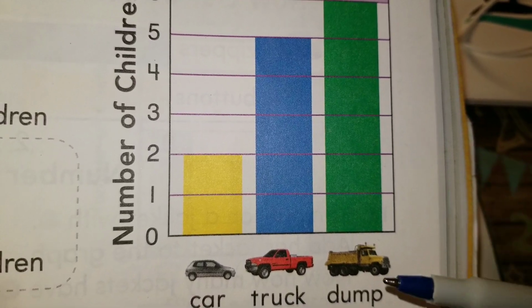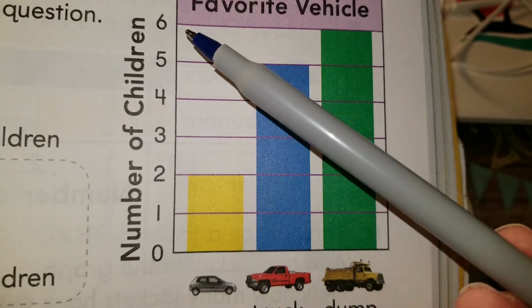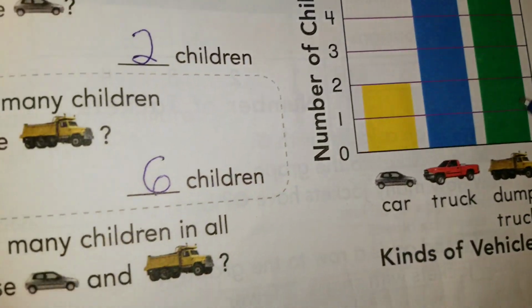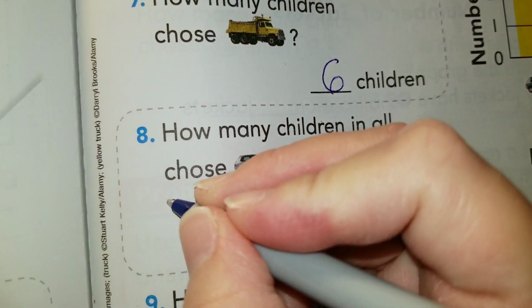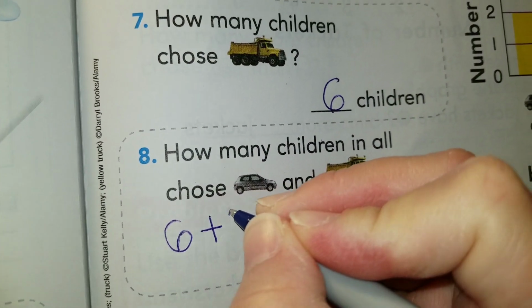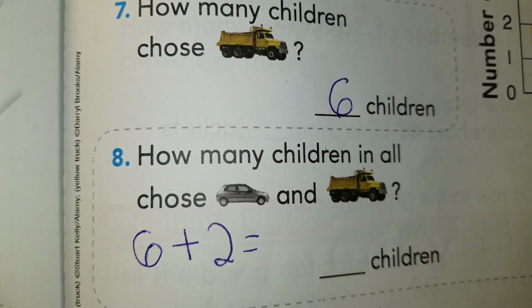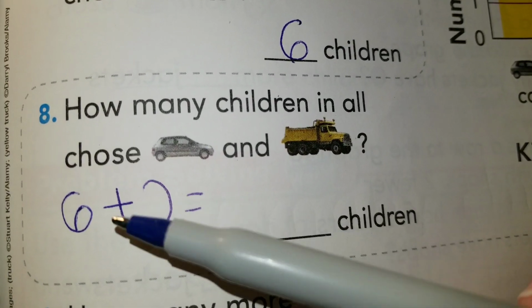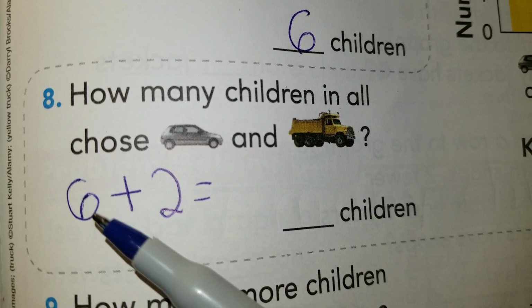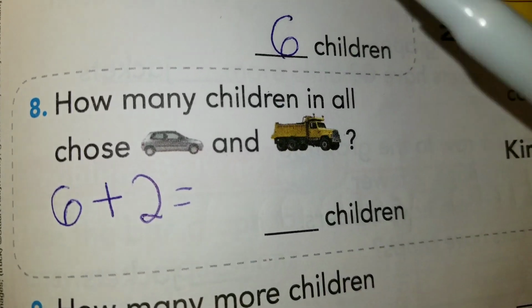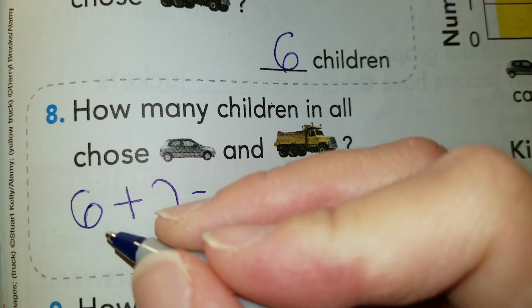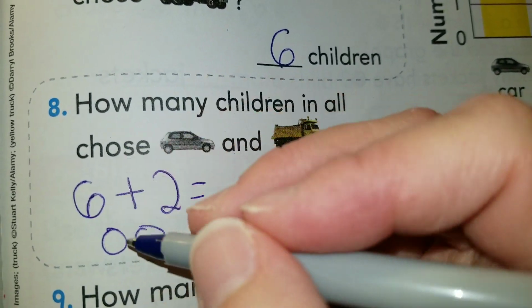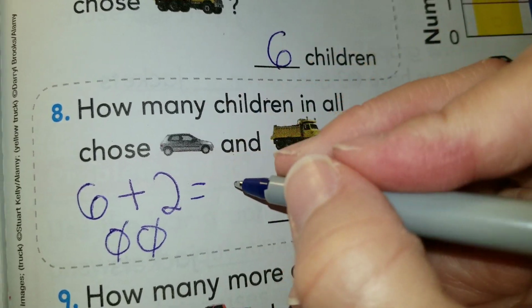So we know, boys and girls, that for the dump truck, we have all the way to 6. So now we need to add 2 more. 6 plus 2. We can come over here, number 8, and we can say 6 plus 2. This is addition. 6 plus 2. So a very easy way, boys and girls, is to, since we're adding, we look for the greatest number. Our greatest number is 6. So you put 6 in your head, and you're going to add 2 more. You're going to count 2 after 6. So we put them here, and we're going to count them. We say 6, 7, 8.